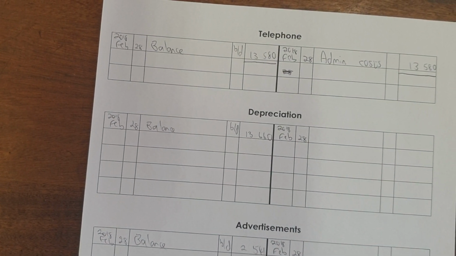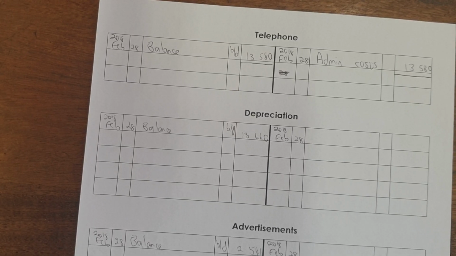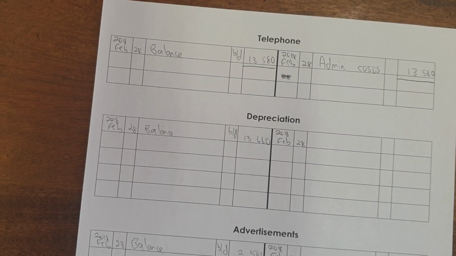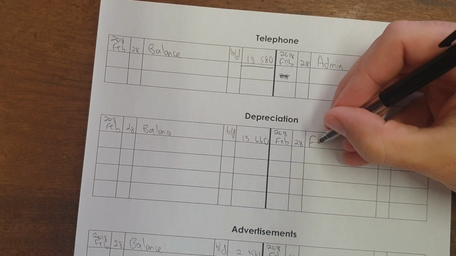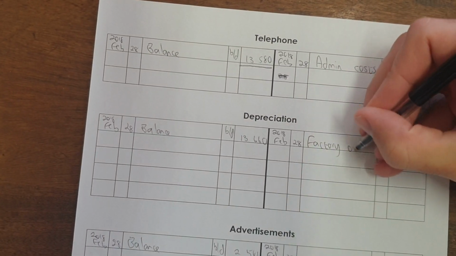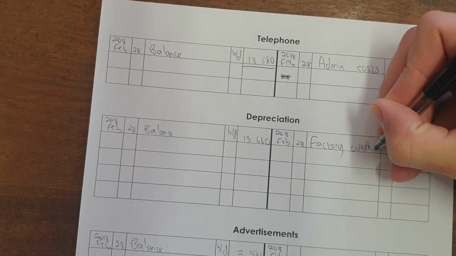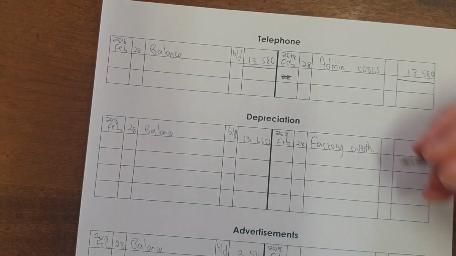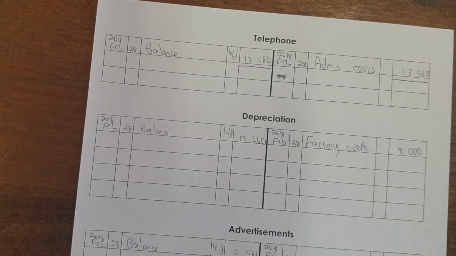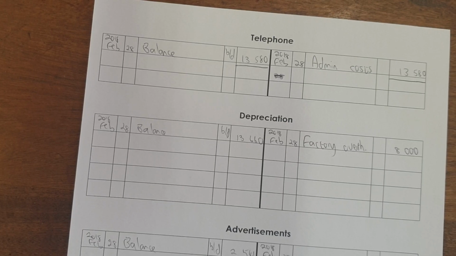Okay, gents, then our next one is depreciation. They tell us depreciation for factory equipment is 8,000. So for factory equipment, so it's machines and so on, that will be out to our factory overheads. Excuse me, gents, it's not very neat. So it will be 8,000. Then there's 4,100 for a delivery vehicle.